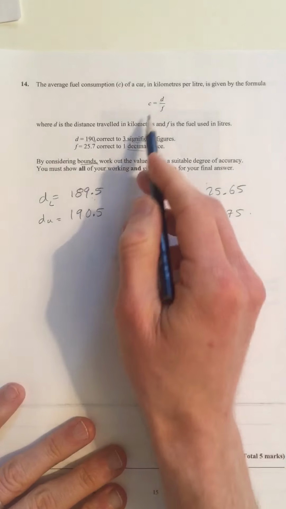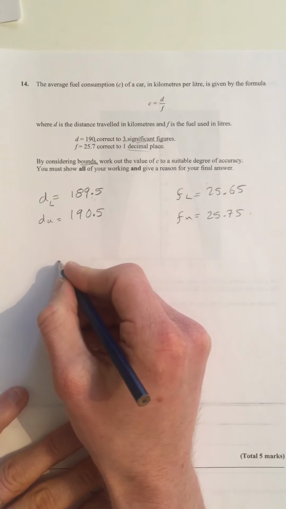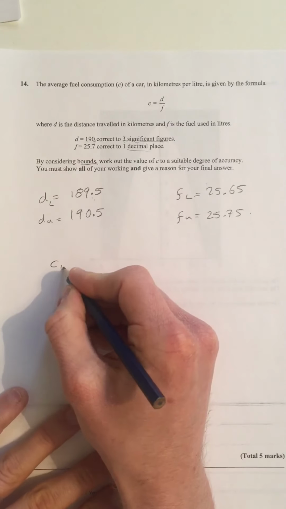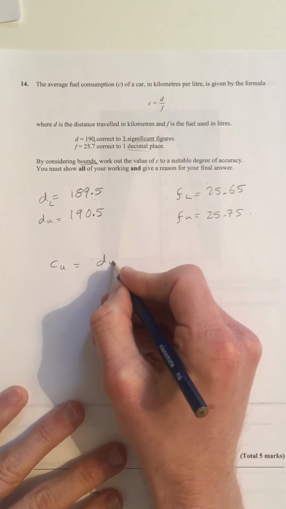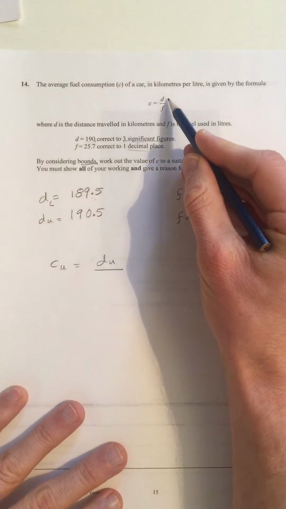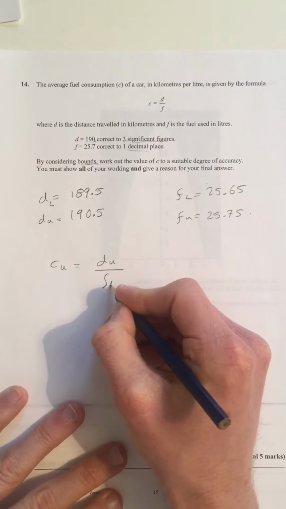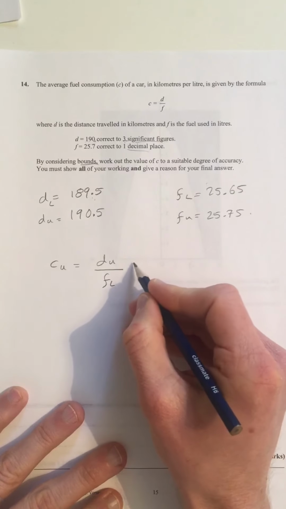So now let's actually get to the fuel consumption. Let's work out the upper bound for the fuel consumption first. That's going to be the upper bound for the distance divided by the lower bound for the fuel.